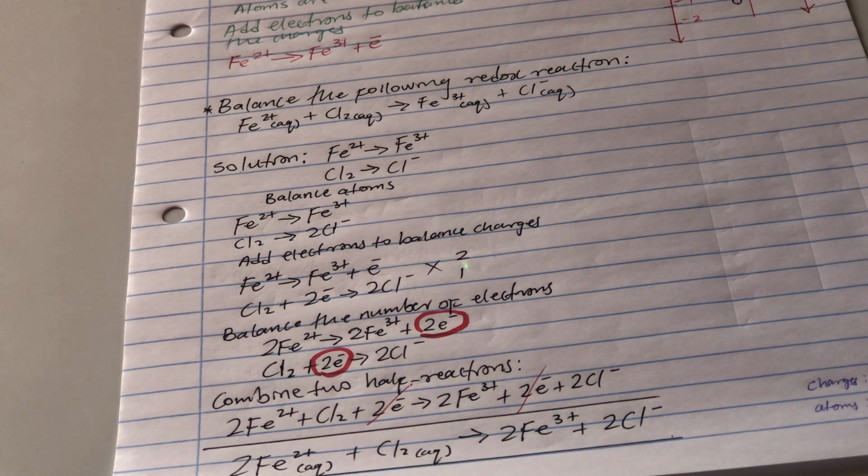If you multiply everything on this half reaction by 2, the electrons will be the same as the one in the reduction half reaction. Look what I've done here. 2 multiplied by 1. 1 will not make changes to this half reaction, but the 2 will. And as a result, the electrons will be balanced.